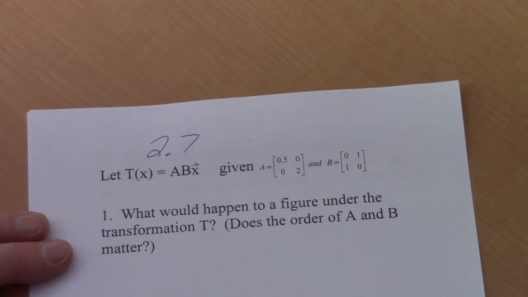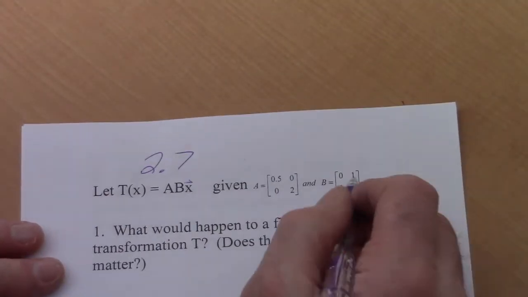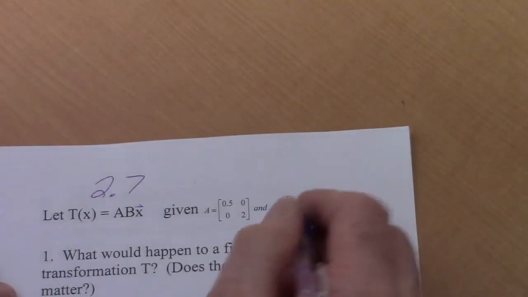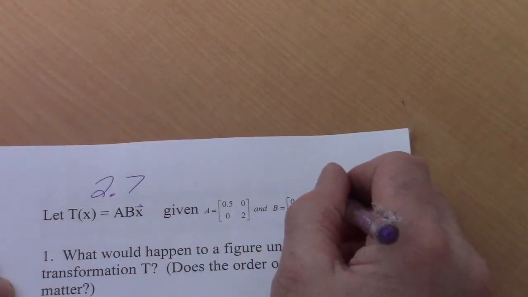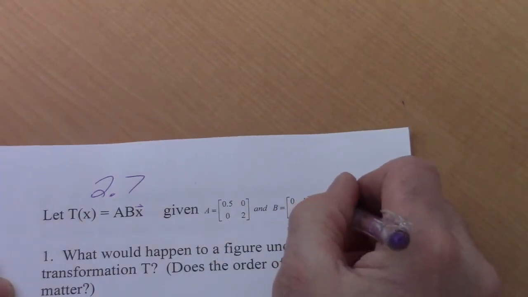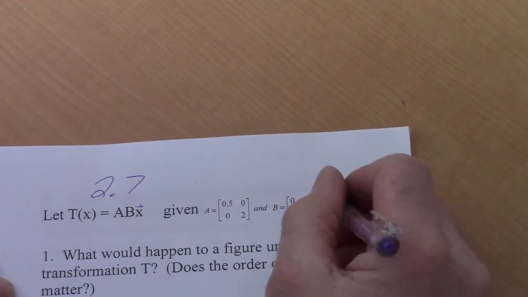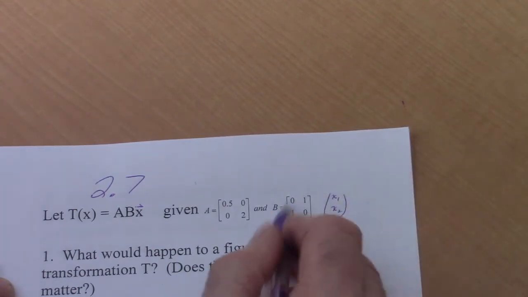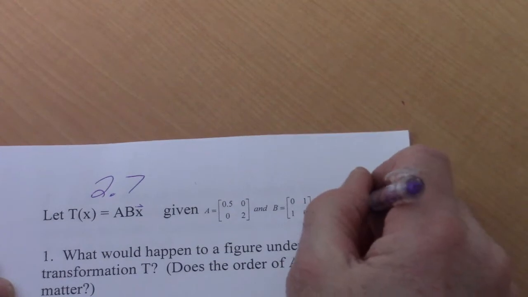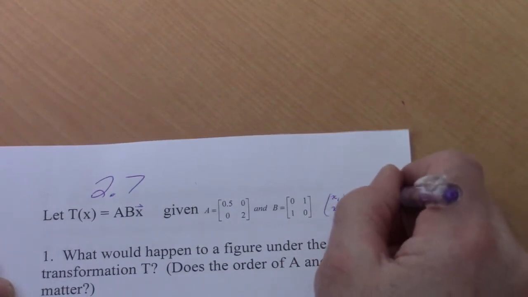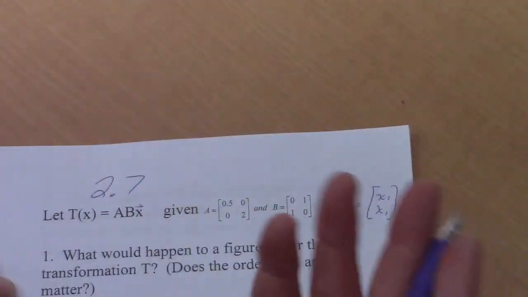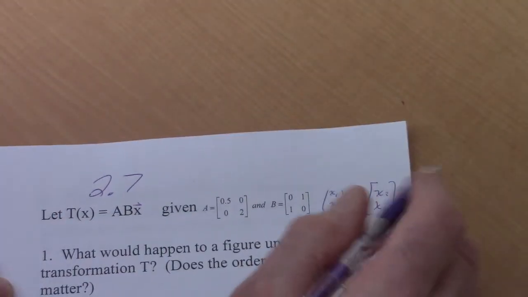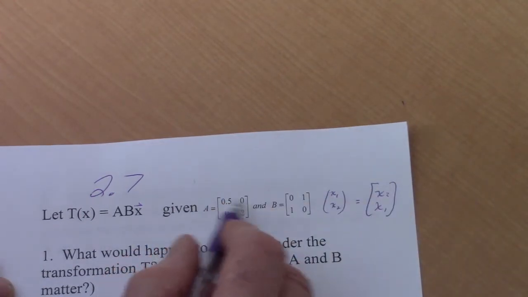Well, we could describe that because we know what the matrix B does. The matrix 0, 1, 1, 0 takes whatever your x sub 1 coordinate is and your x sub 2 coordinate, and it switches them. So if we did this matrix multiplication, we would get x sub 2, x sub 1. It's kind of like the reflection around the line y equals x, or x sub 1 equals x sub 2. So it reflects them. And then what does the matrix A do?